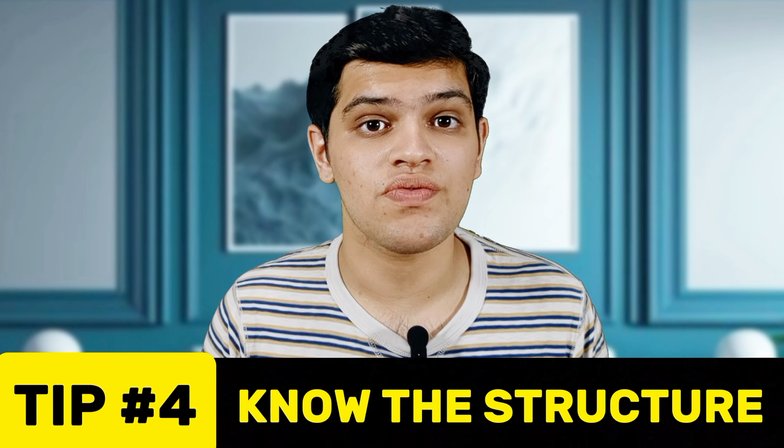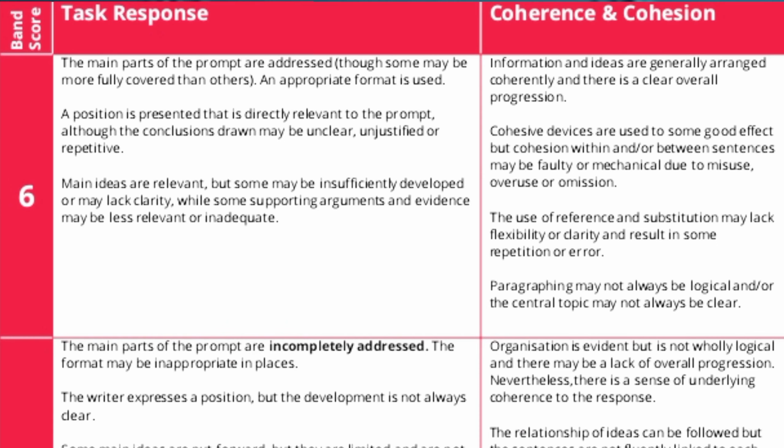Lastly, you need to know about the structure of every task 1 as well as task 2 essay before writing. Remember that every essay as well as task 1 report has a different structure. So don't make the mistake of using the same structure for all the essays or all the reports. Your band score will dramatically reduce. Remember, structure comprises the majority of task response and coherence and cohesion. If your structure is correct, your task response as well as coherence and cohesion score will boost a lot.